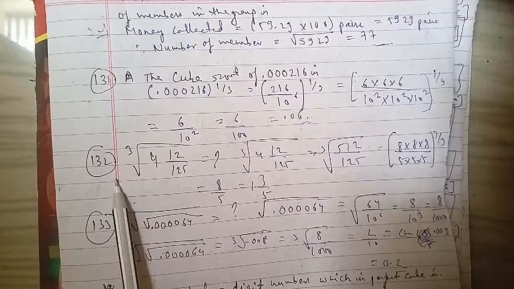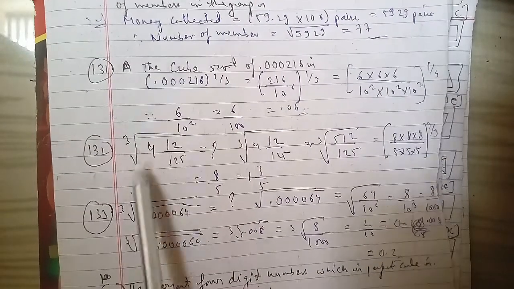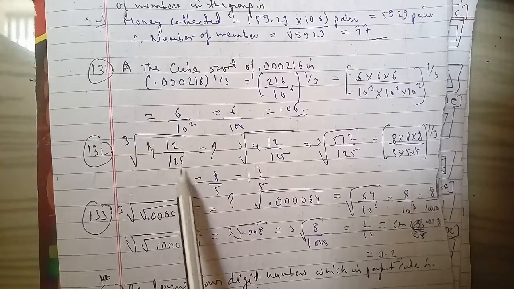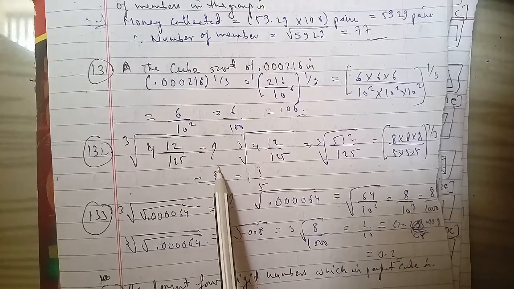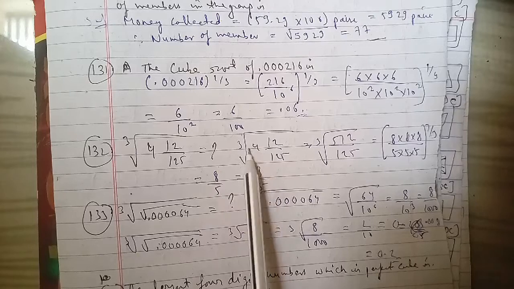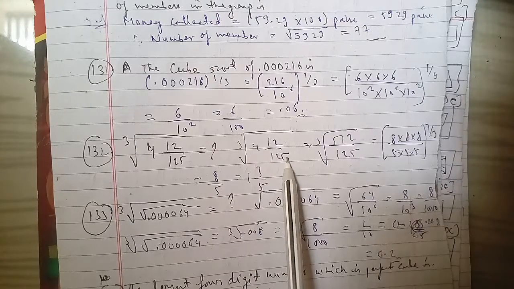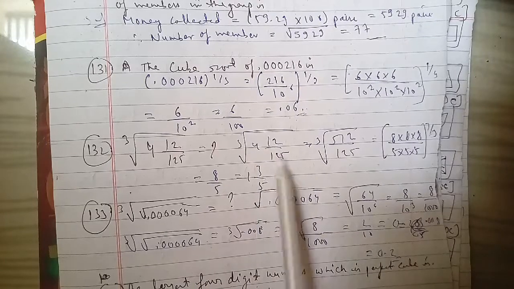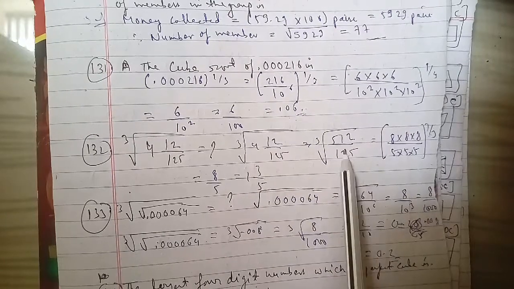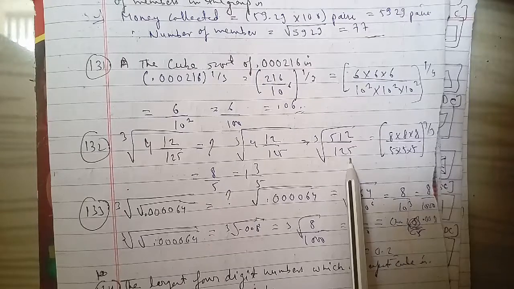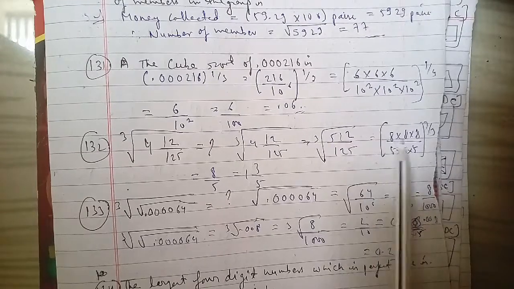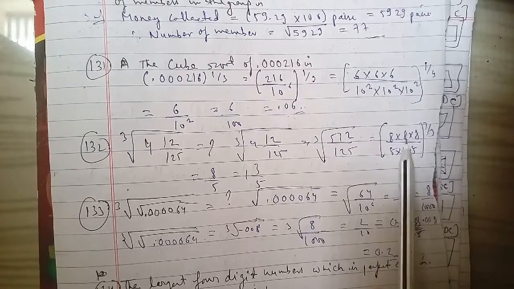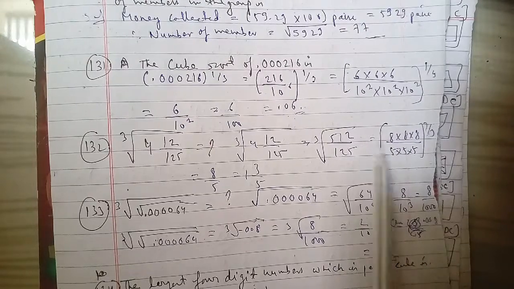Now we'll talk about the 132nd question of the session as well. This is the cube root of 4 12/125 is equal to question mark. This we have to find out. So 4 12/125 here. So 4 is multiplied by 125 and plus 12, that is your 512 upon 125. Cube root of this, that is 8 into 8 into 8. 8 8s are 64, 64 8s are 512. 5 into 5 into 5 here.